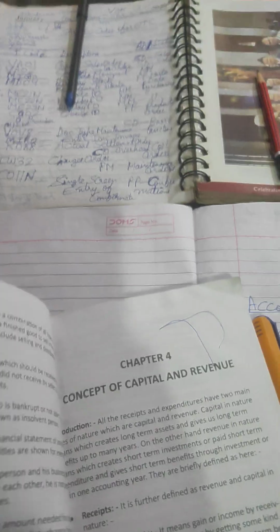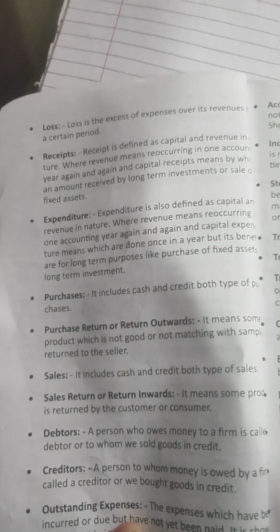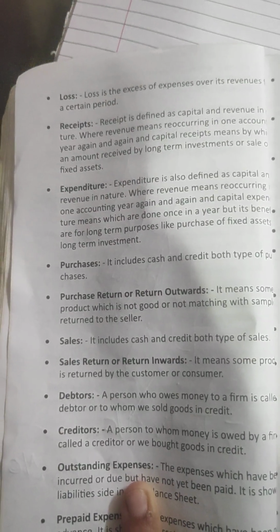And now we have loss. What is loss? Loss is the excess of expense over its revenues for a certain period.